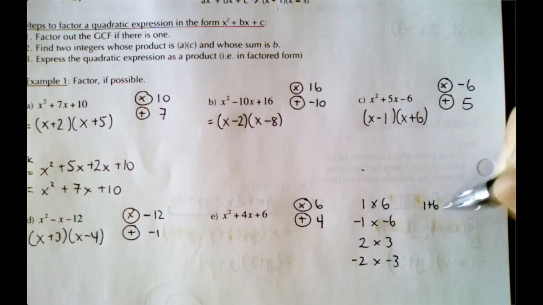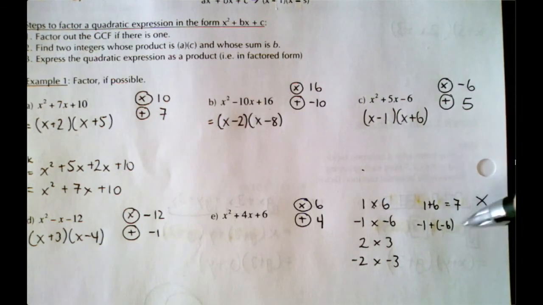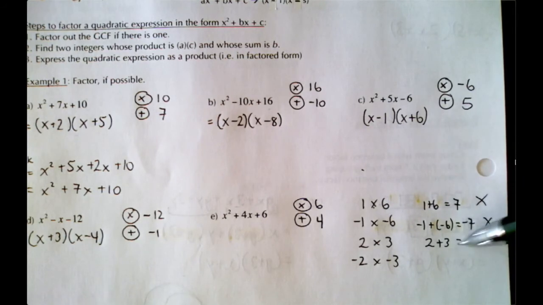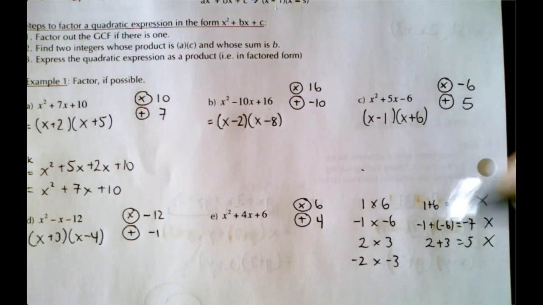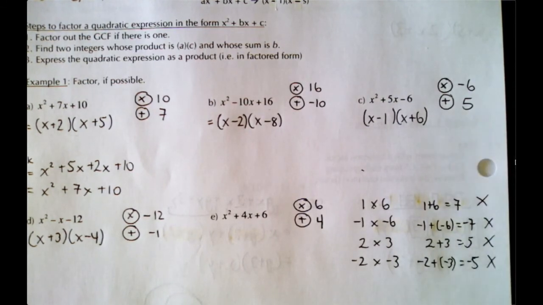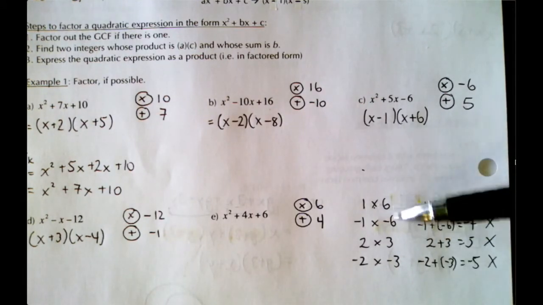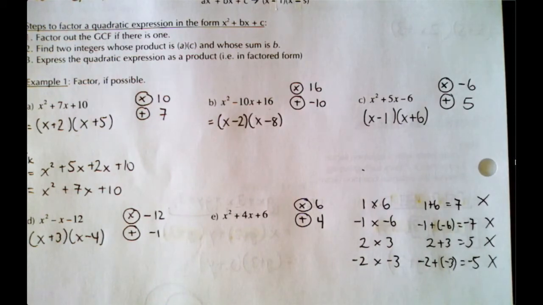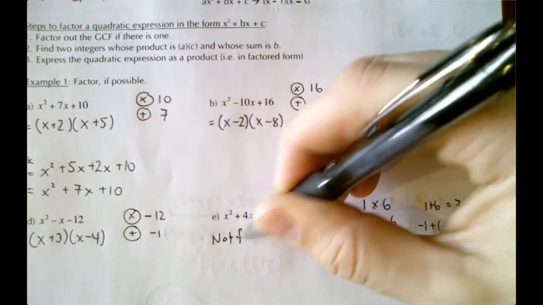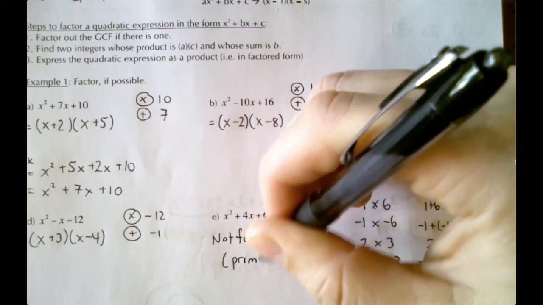Well, 1 plus 6 is 7, so that one's wrong. -1 plus -6 would be -7, so that one doesn't work. 2 plus 3 is 5, that doesn't work because we want 4. -2 plus -3 is just going to be -5, that one doesn't work. So what happens now? We've tried all the pairs, none of them work. There's no more integer pairs that would multiply to 6 and add to 4. So this is called not factorable. Or we could say it's prime, which means we can't factor it.